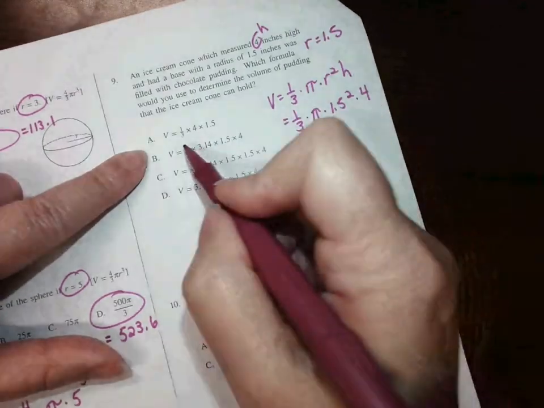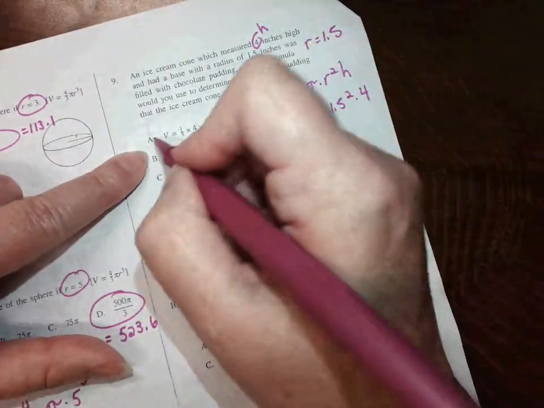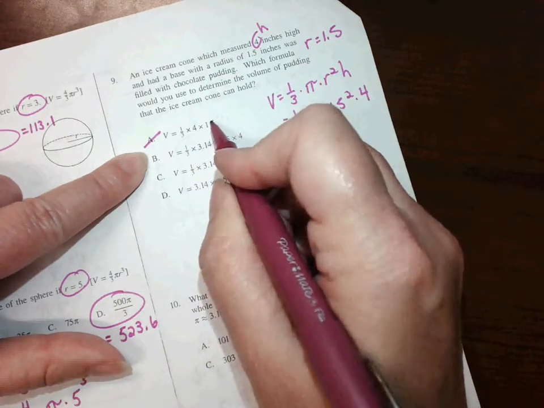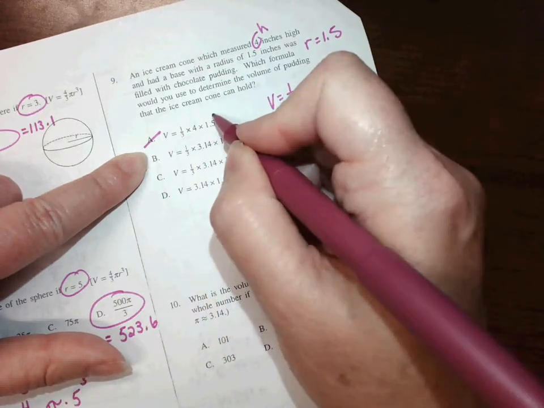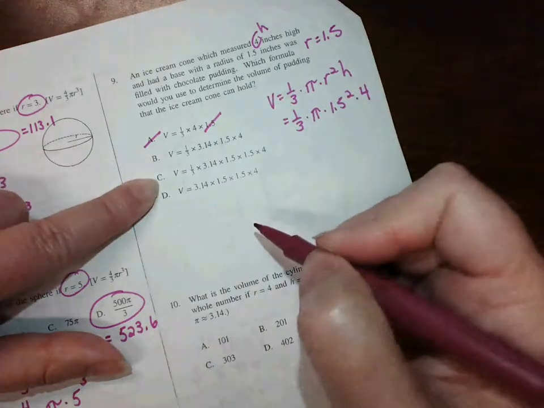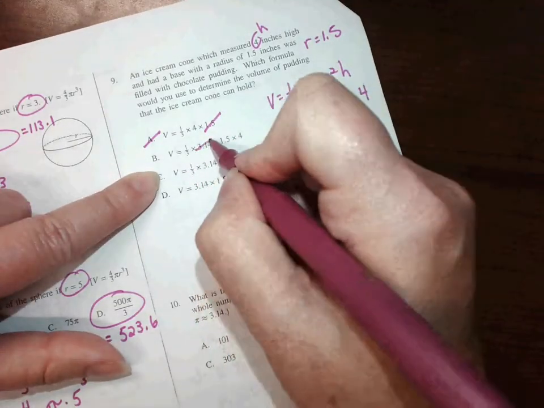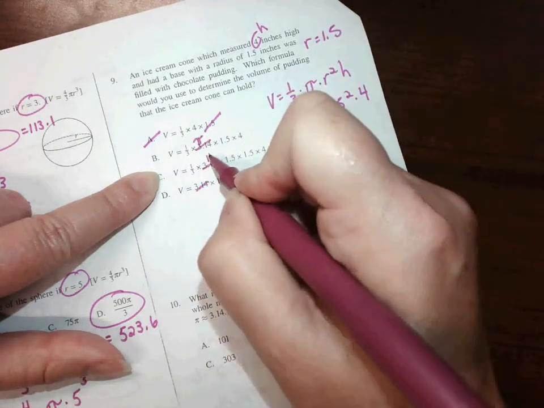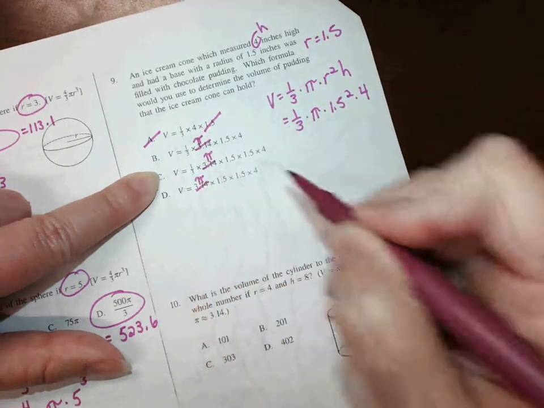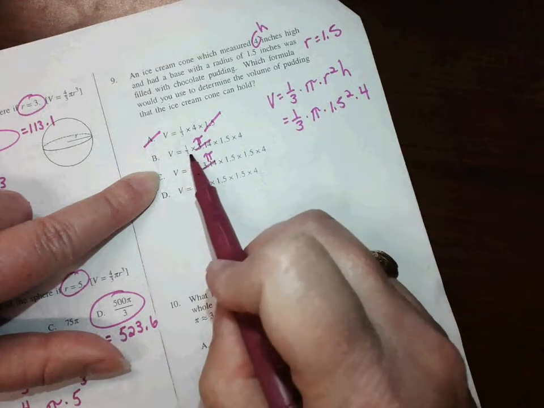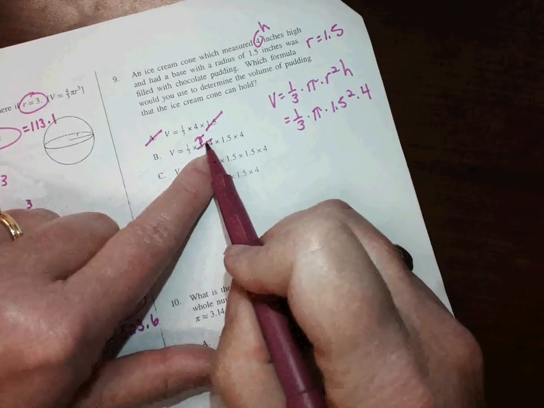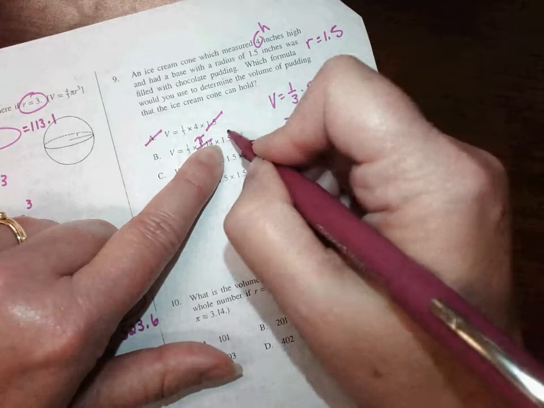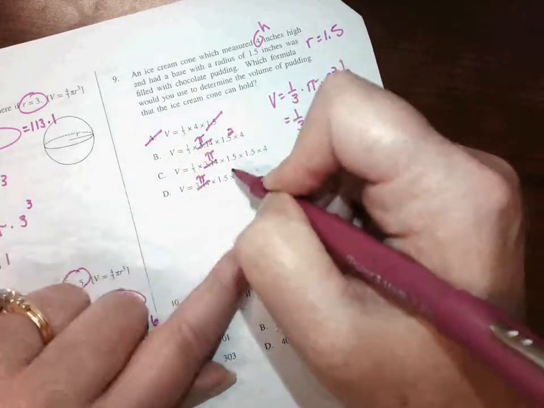So this one is out. I don't see any pi in this one anywhere. I also don't see that my 1.5 is squared. Okay? These are all, let's replace this 3.14 with pi. Make it look more like our formula. So here we've got a 1/3 times pi, it looks pretty good so far, times 1.5 times 4, but the 1.5 should be squared.